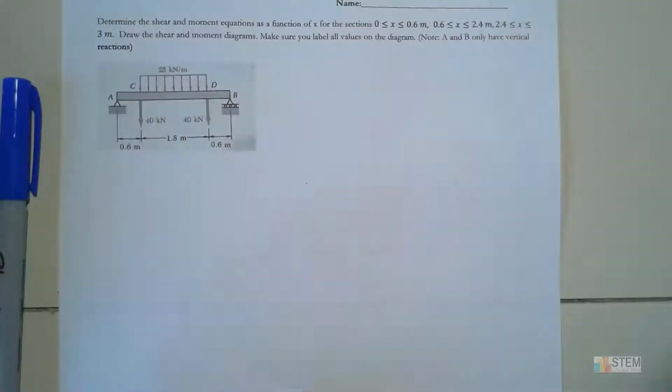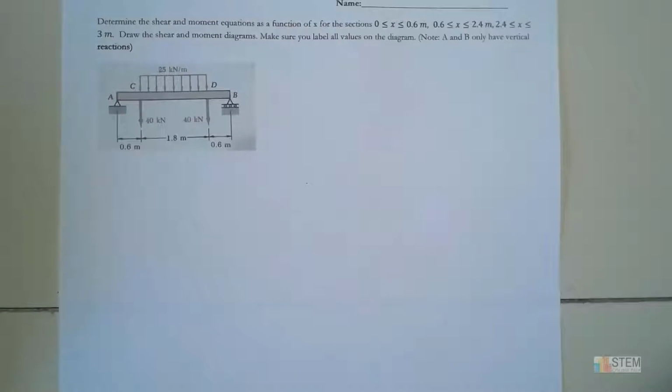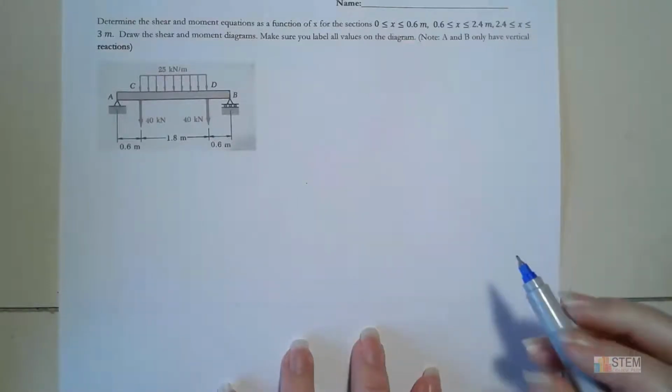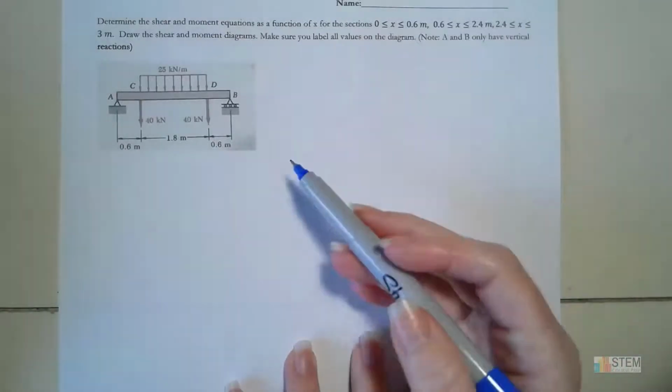Hello everyone. Today I thought what we would do is go over one of these quizzes I gave this semester over shear and moment diagrams. Now this picture is out of a really old book. This is the book I used when I was in school, so it's pretty old. It's out of one of the Beer and Johnston books. I don't even know what version.